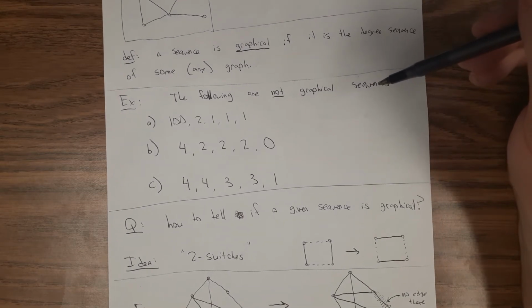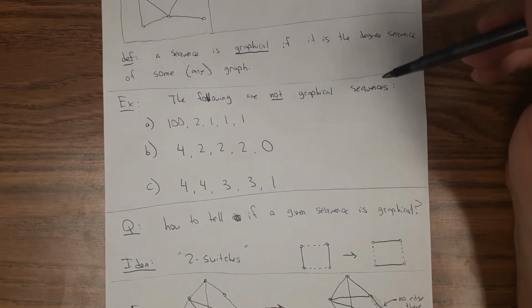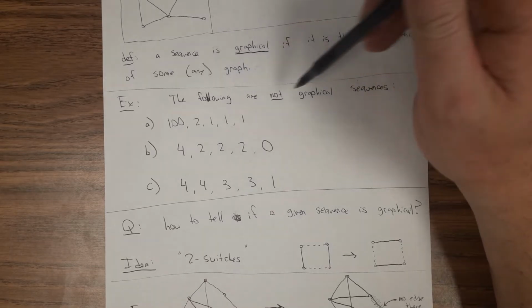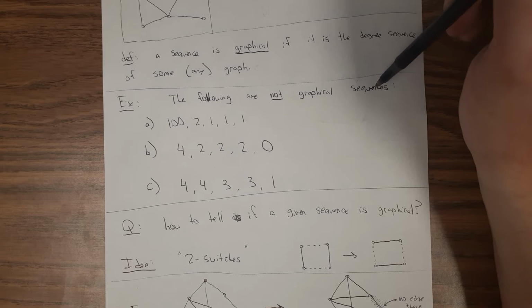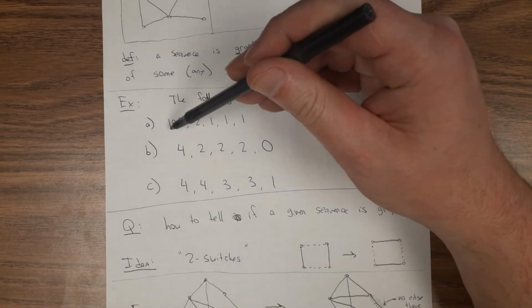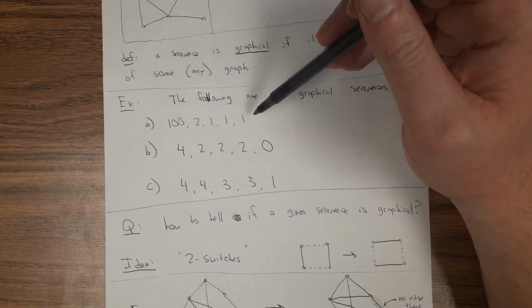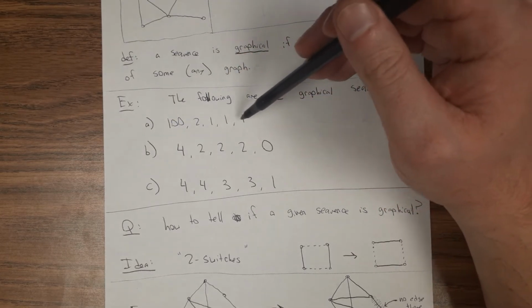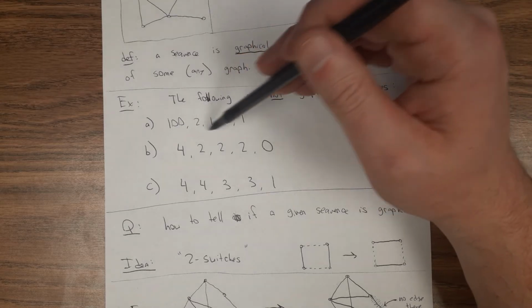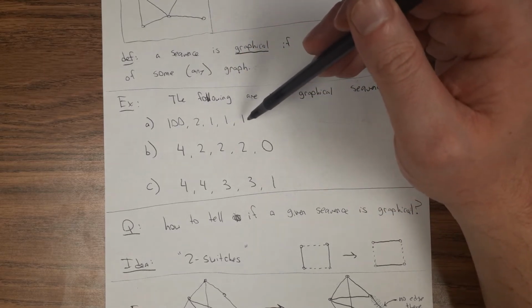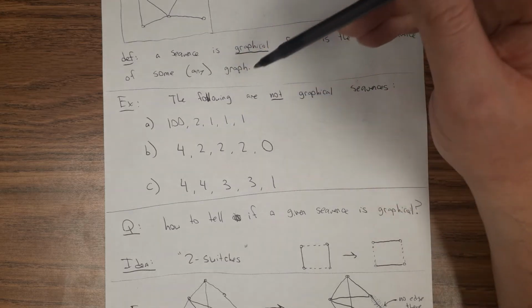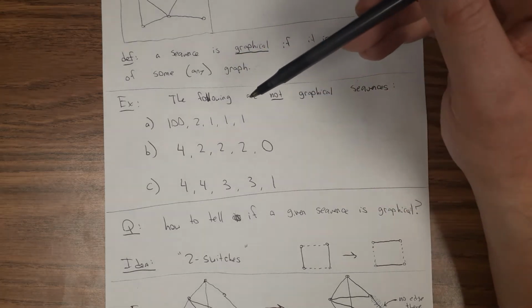Initially this might come off as a weird question, so just to convince you that not all sequences really are graphical, here's an example of a non-graphical sequence. This one is really badly non-graphical. There's two easy reasons why this can't be the degree sequence of a graph.